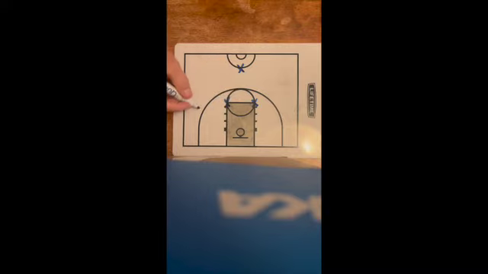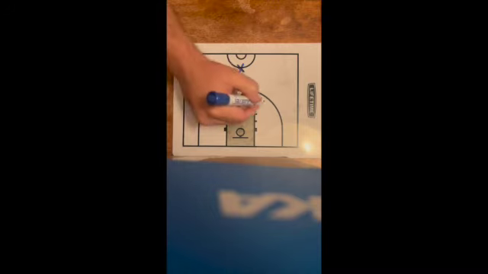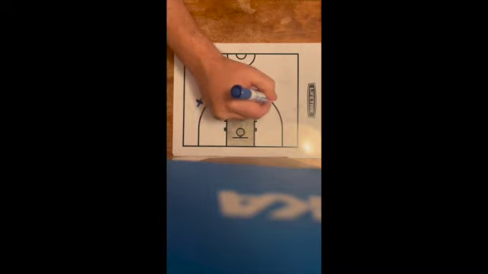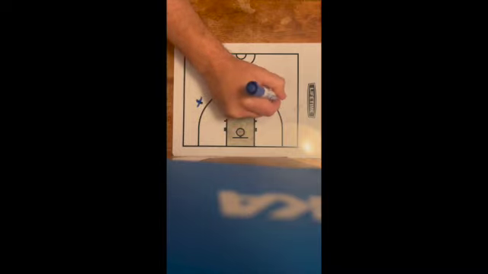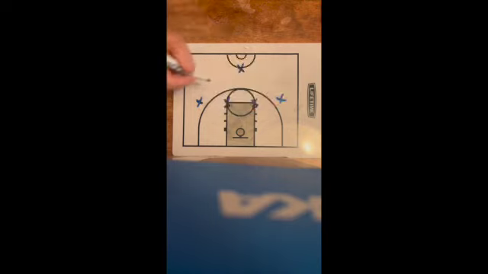Our wings, our 2 and our 3, are free throw line extended, 1 step off the 3-point line. We will play wide. The reason that we want to play wide is so that if we catch the ball, we can step into a shot. We won't step on the 3-point line.